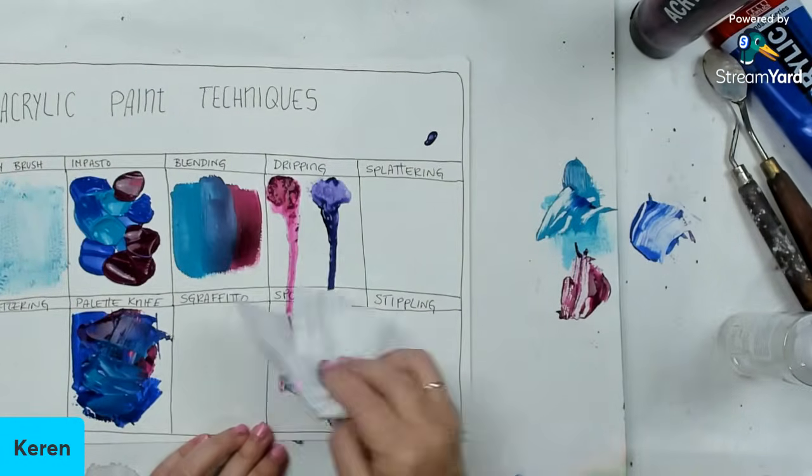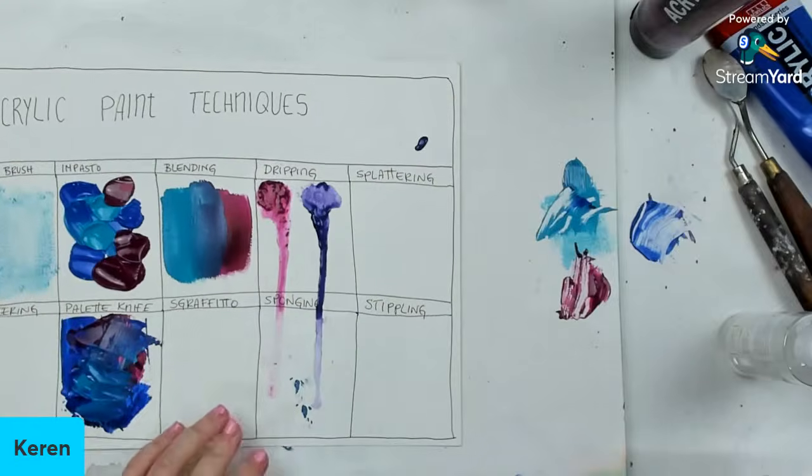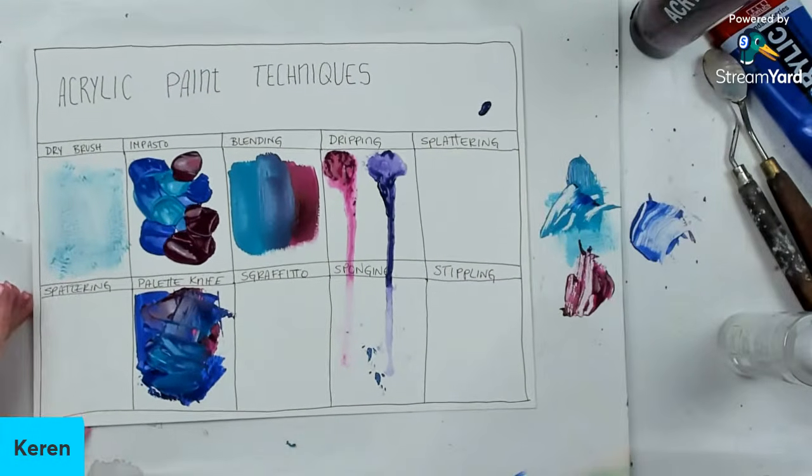So you can also wipe it off. Oops, okay. Anyway, so that is dripping. It's super easy. And I see I'm off screen again.